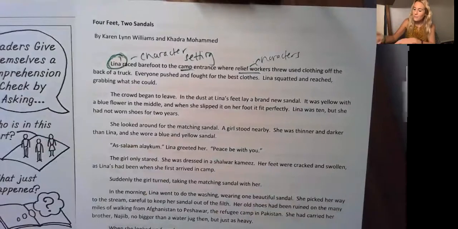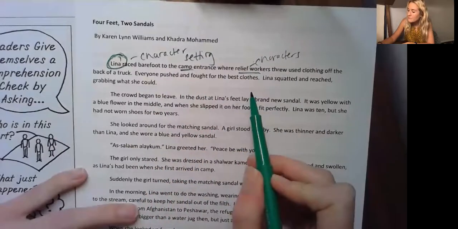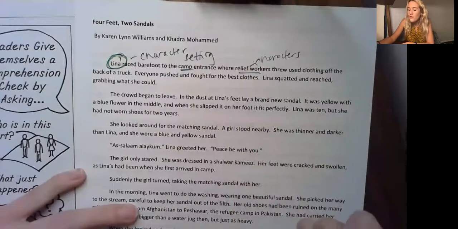Everyone pushed and fought for the best clothes. Lena squatted and reached, grabbing what she could.